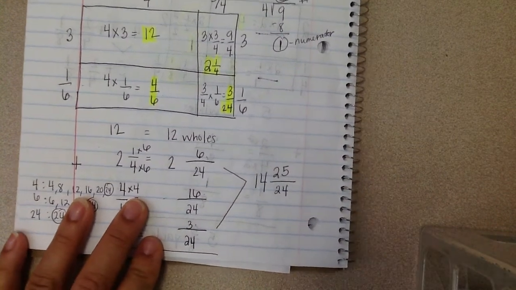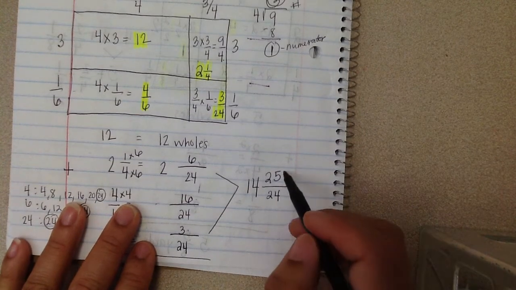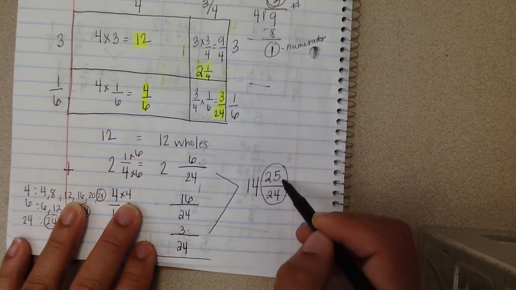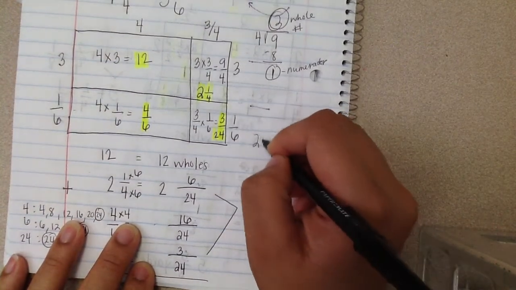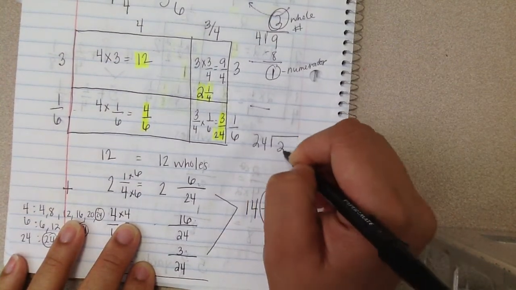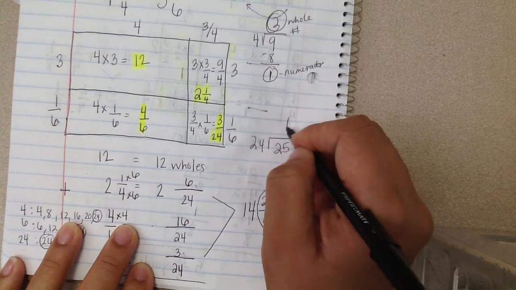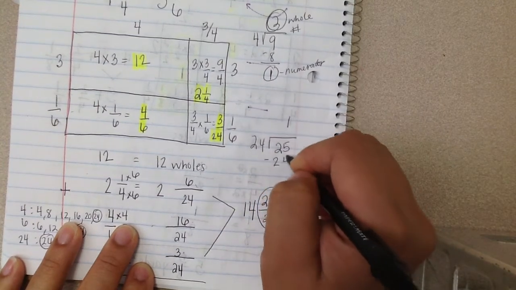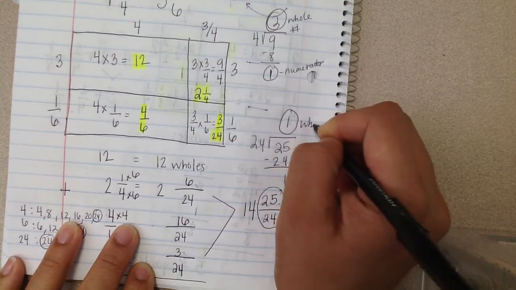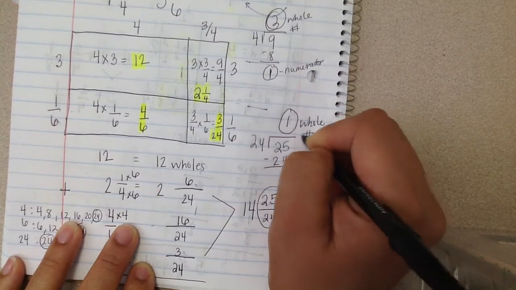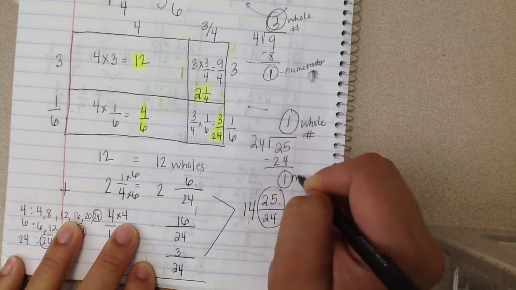I see that that's improper. This is more than a whole because my top is bigger than my bottom. So again, I'm going to say 24 will go into 25 how many times? It'll go 1 time with 1 left over. This is my whole number. This is my numerator.